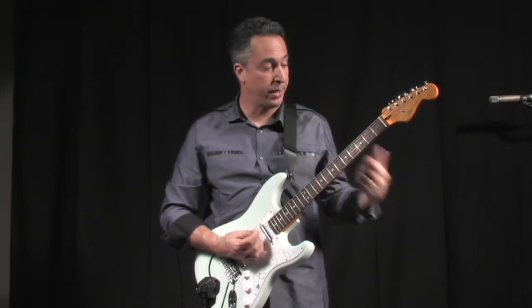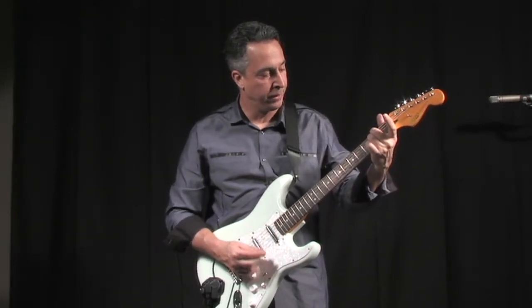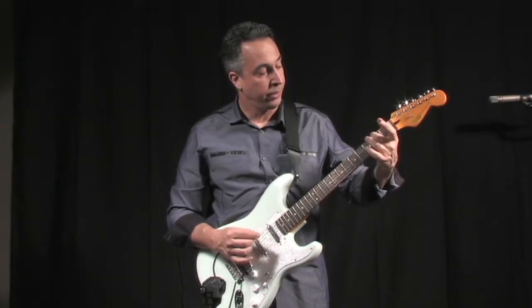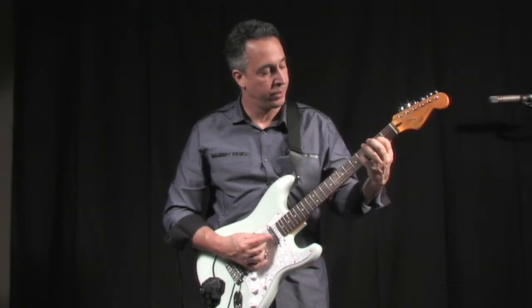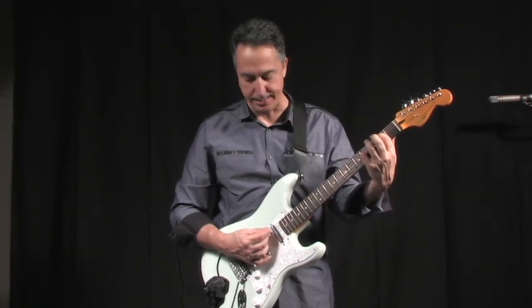Okay, we can do the same thing with minor. Here's our E minor chord. Here's our E. Here's our fifth. Here's our E an octave higher. We're just going to play this note instead of this note. This is our E minor Ad9.